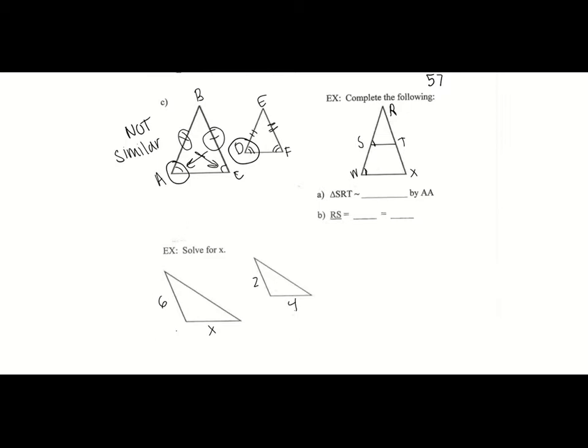Okay, in our next example, it's asking us to complete the similarity statements. So if triangle SRT is similar to our other triangle, so let's label, we have SRT is this little triangle. Our second triangle is going to be the big triangle here.